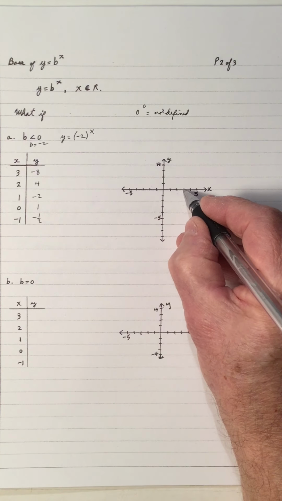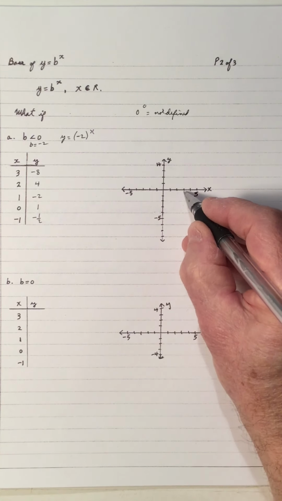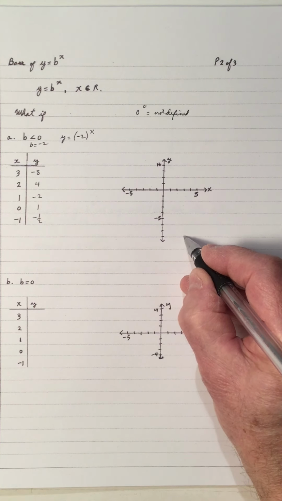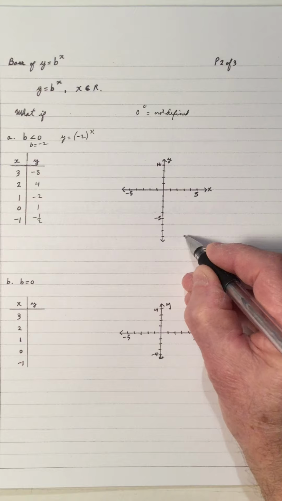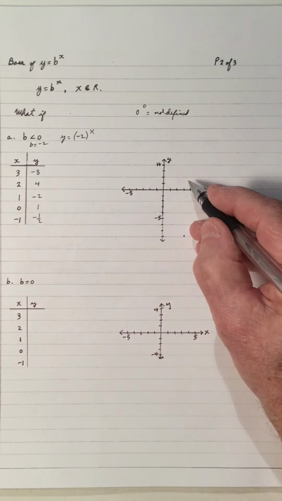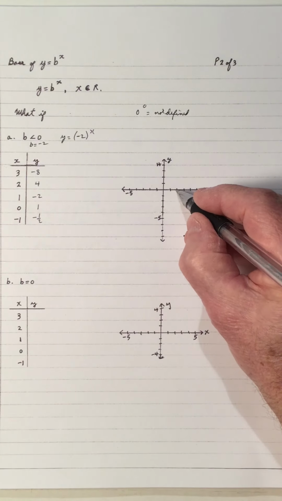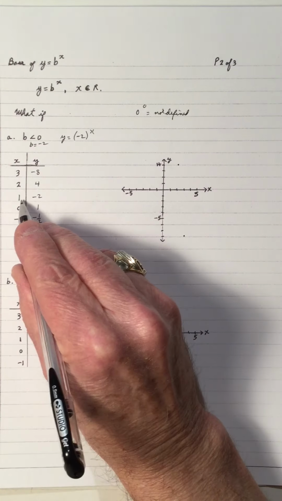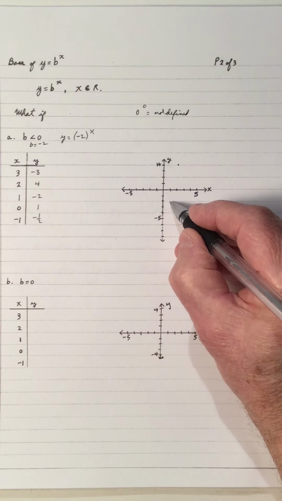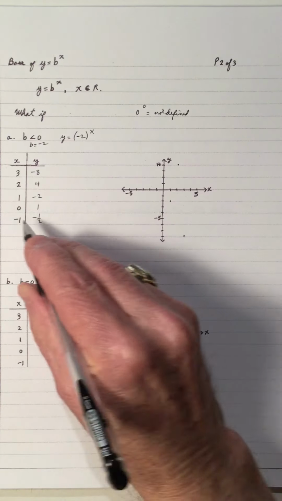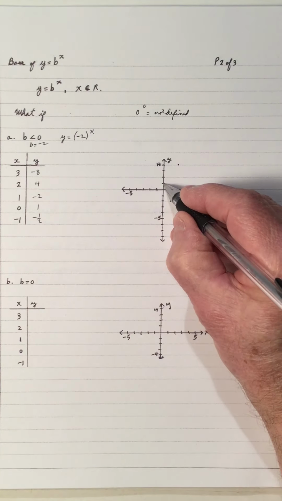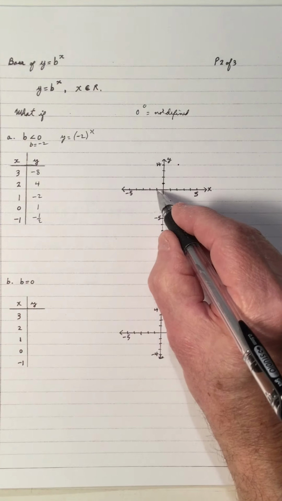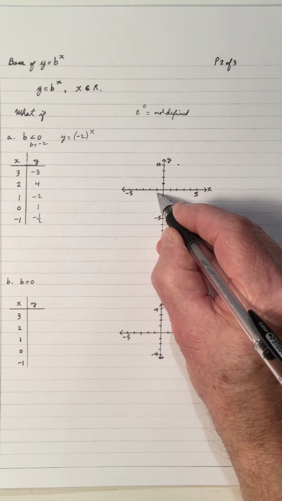So let's plot that. When x is 3, y is negative 8. When x is 2, y is 4. When x is 1, y is negative 2. When x is 0, y is 1. When x is negative 1, y is negative 1/2.